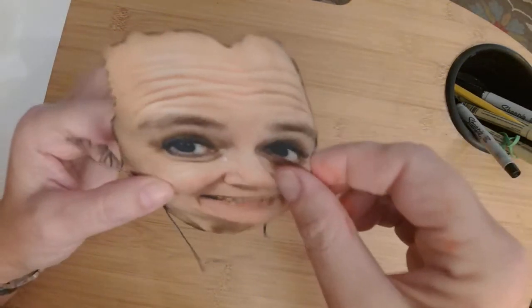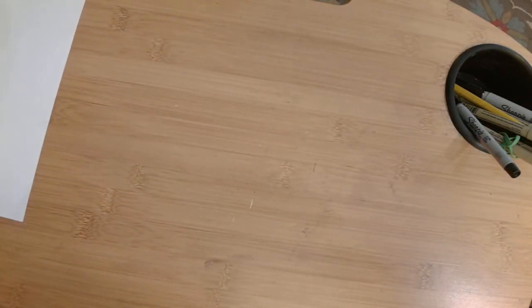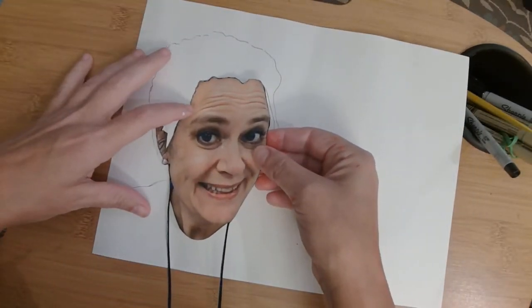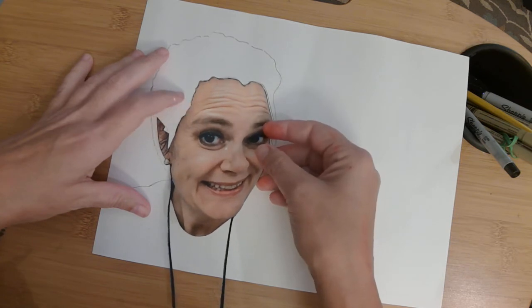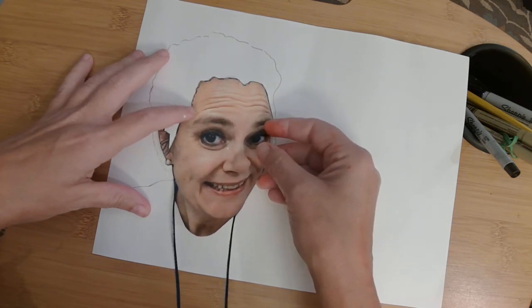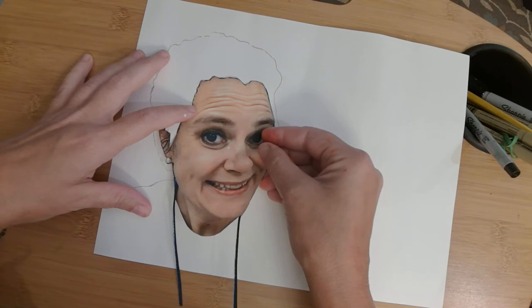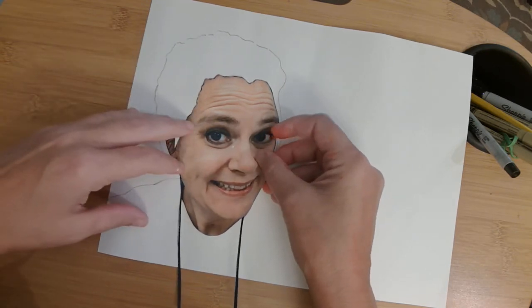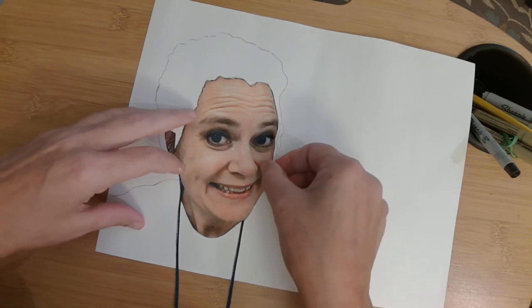Then I'm going to take this and place this where it goes on the paper. You want it to line up within the shape of you pretty well.